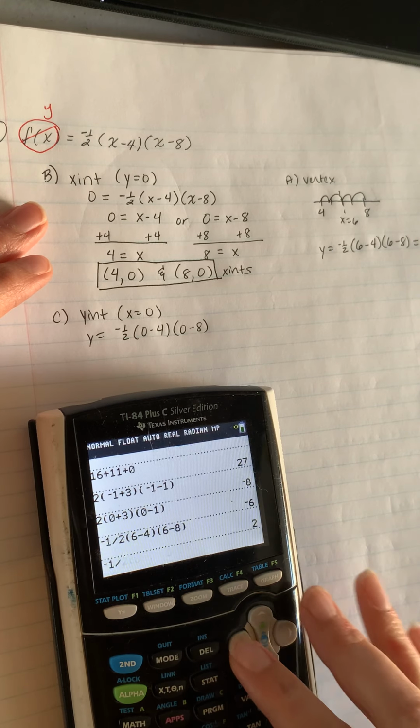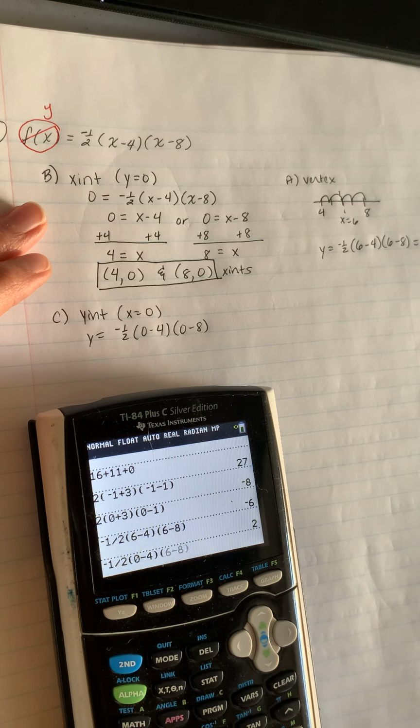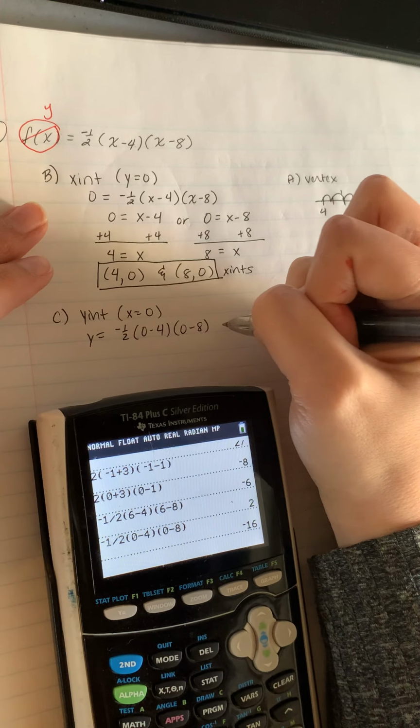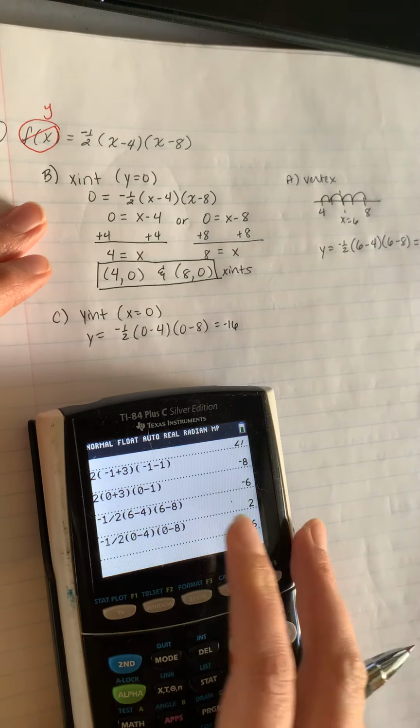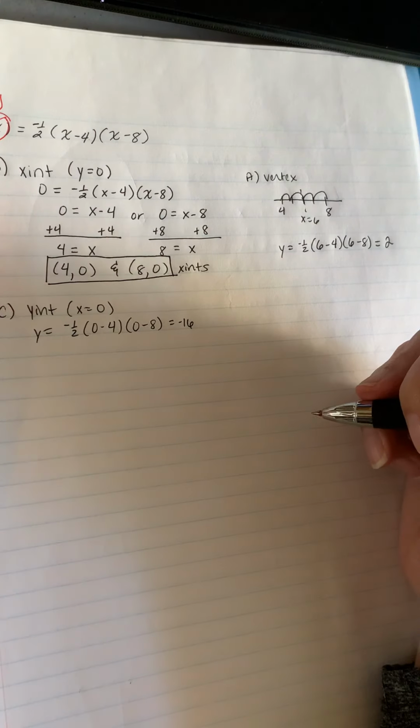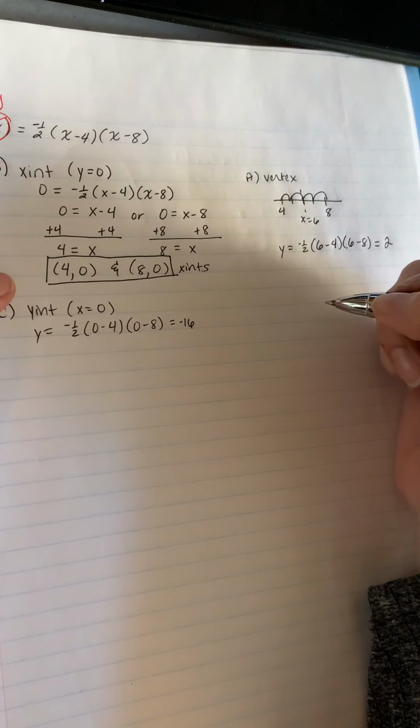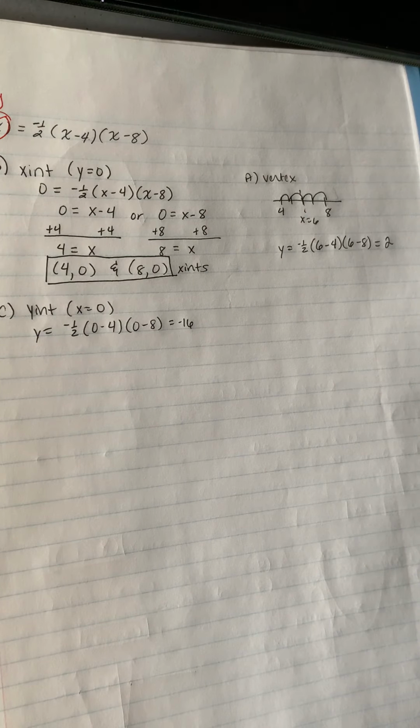Negative 1/2, 0 minus 4, 0 minus 8. And I get negative 16. Bummer, that's going to be really low on my graph. All right, now I'm going to go ahead and graph this for the rest of the parts. So I'm going to go down to negative 16.